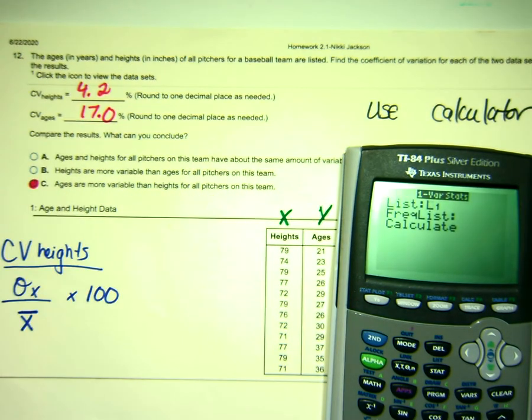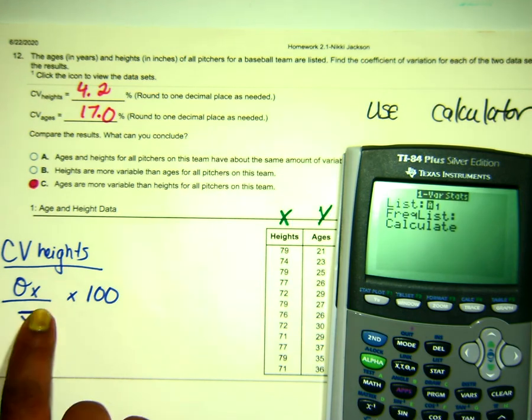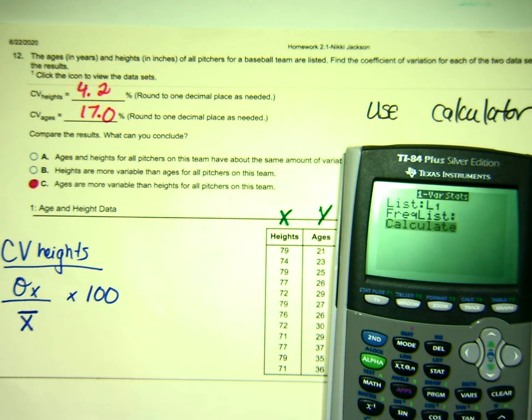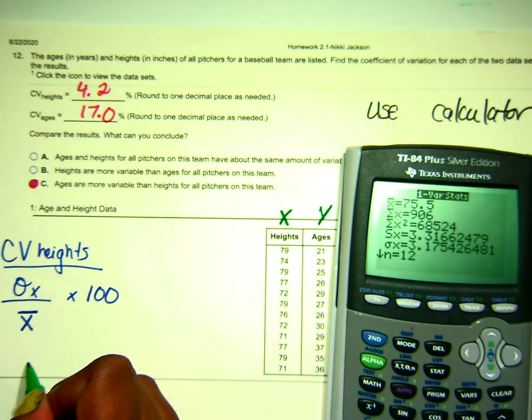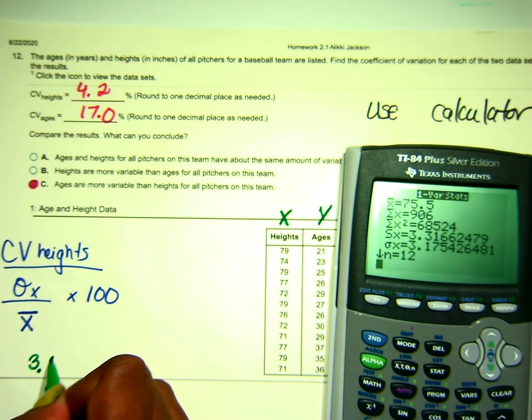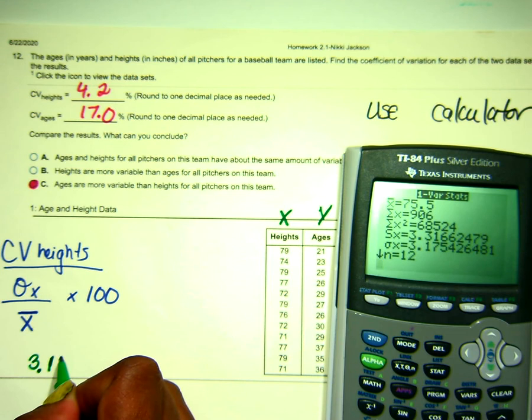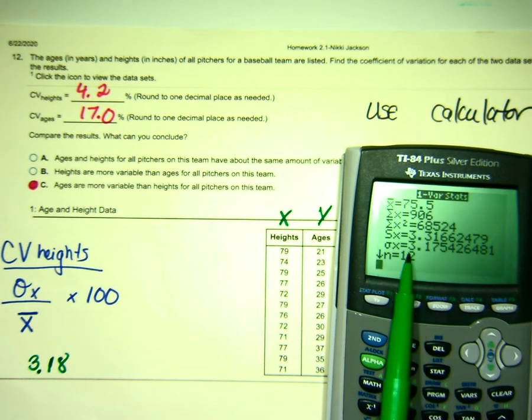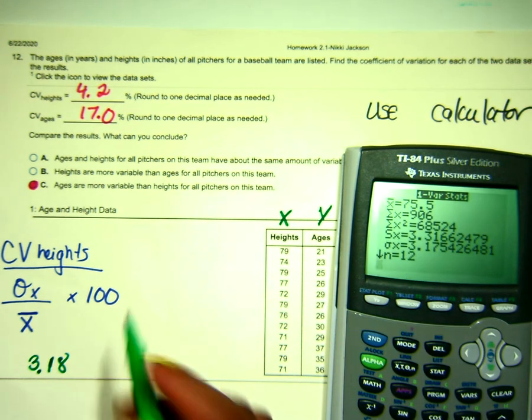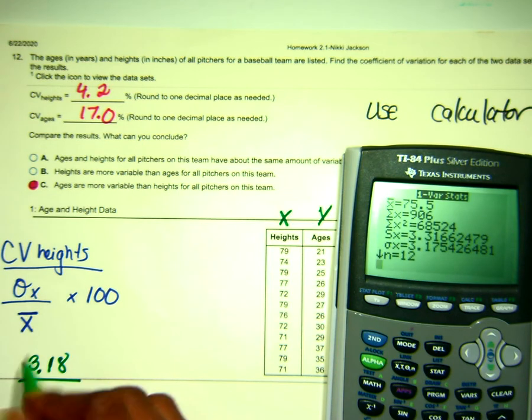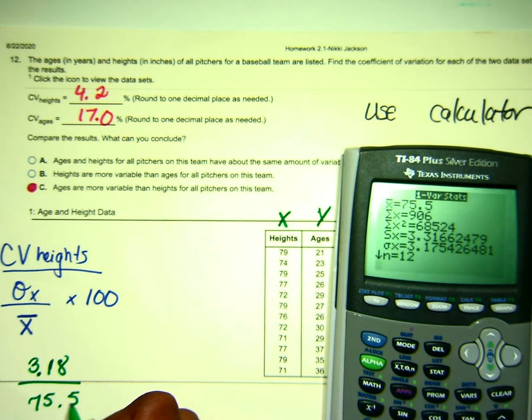Now, the CV is the coefficient of variation. You want to see how varied they are, how far off they are together. So here's your formula. I'm going to hit Enter for one variable stats. Now here I go to the calculator. So I'm looking for my standard deviation, which is 3.178. So 3.18, that 7 is going to make that 8, divided by 75.5 times 100.